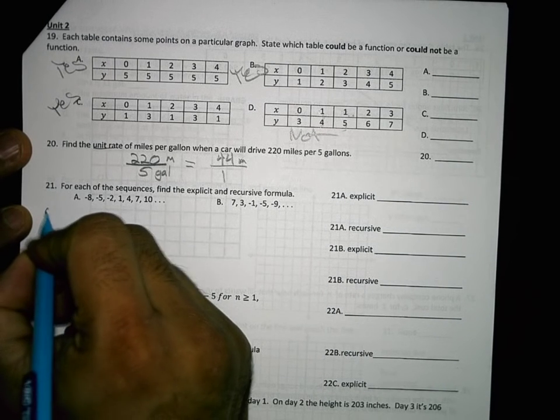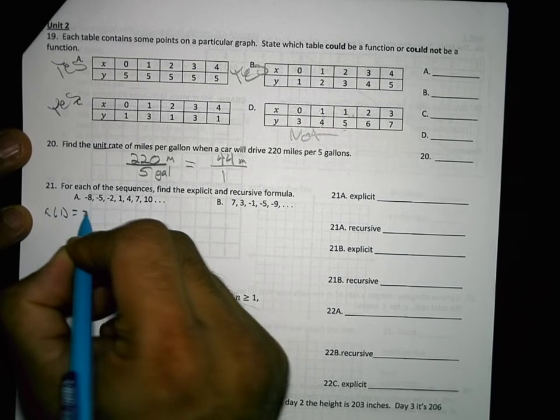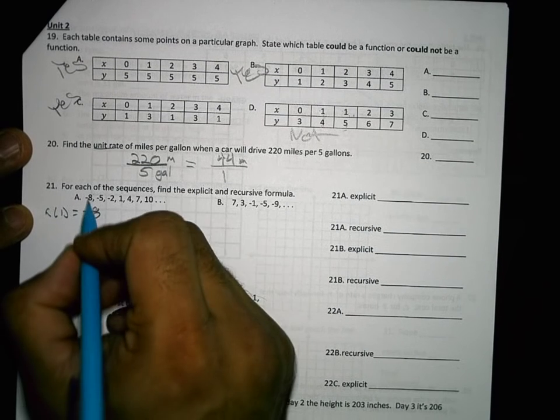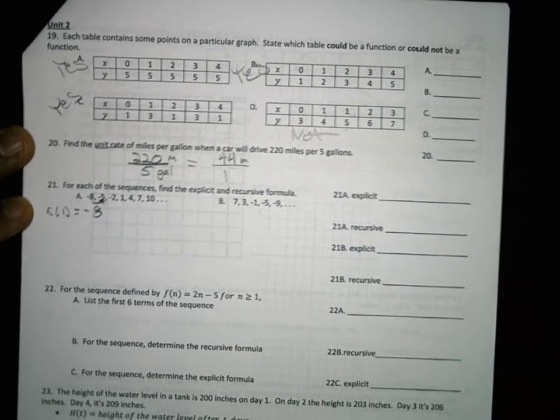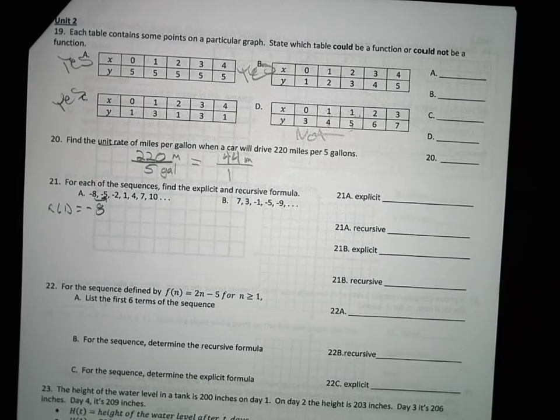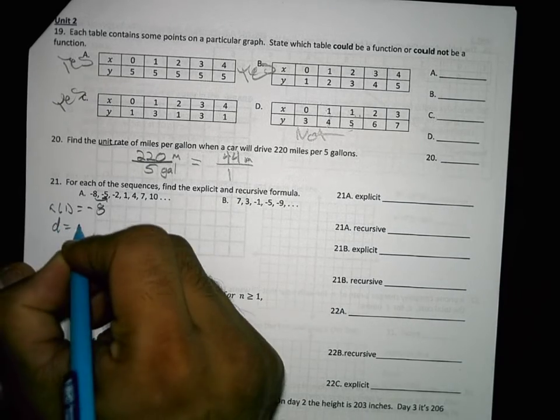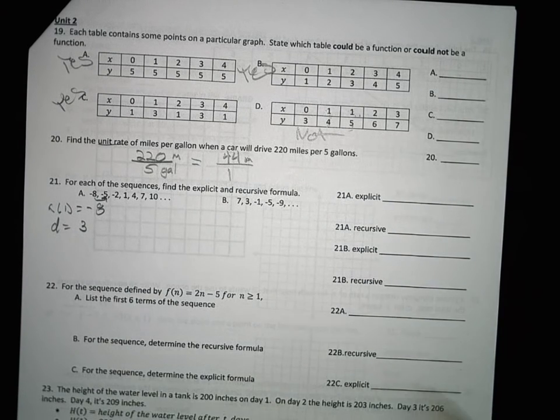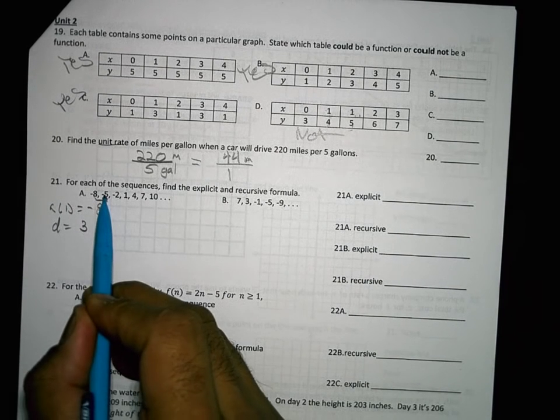So what I need to do is find the first term. The first term is -8. I need to find the common difference. So how do I get from -8 to -5? So what do I add to -8? So that's going to be a 3. All right, that's what I'd have to add to this number to make it that number. That's the D.